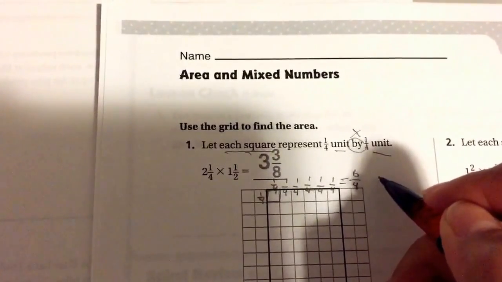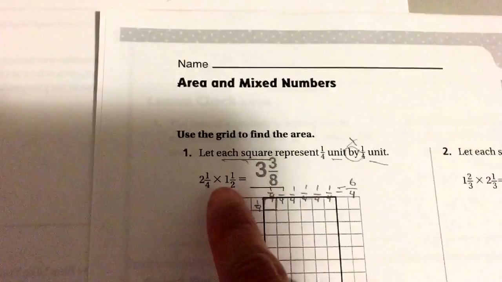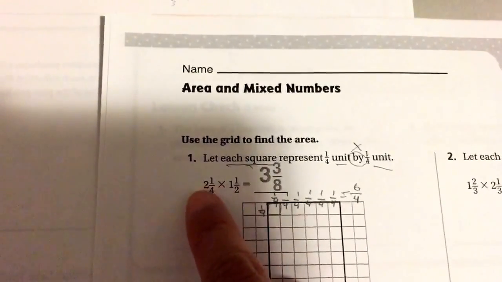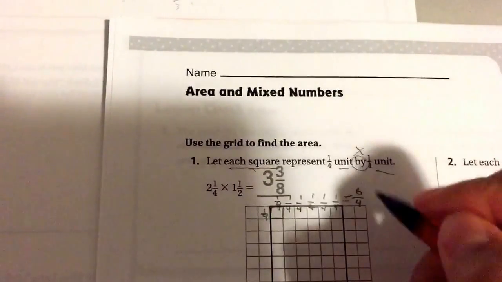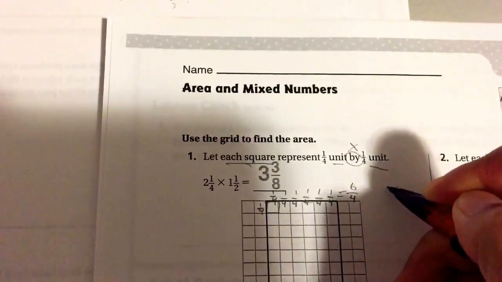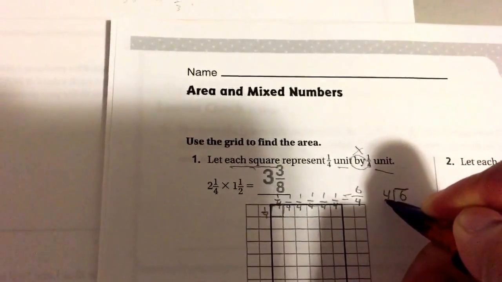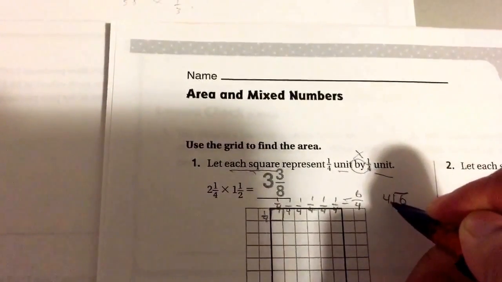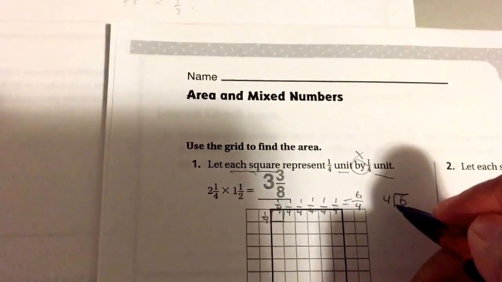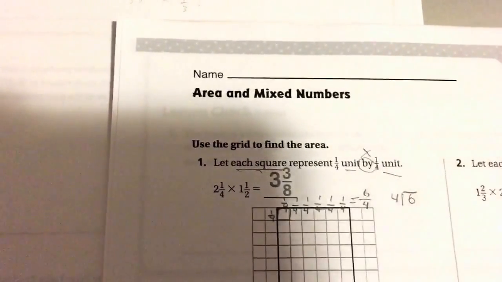Correct. More than 1. So if it's more than 1, we're going to change it into a mixed number, a number that has a whole number and a fraction. By doing that, you're going to take the numerator, put it inside the house, and then you're going to divide by the denominator. So 4 goes into 6. You ask yourself, buddy, 4 times what number gets close to 6 without going over?